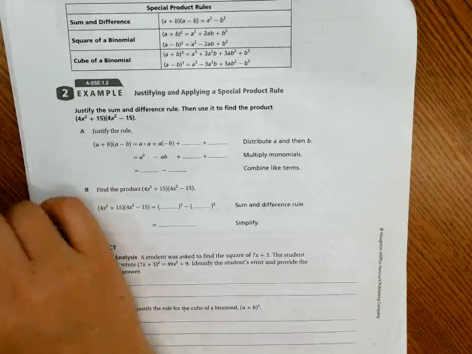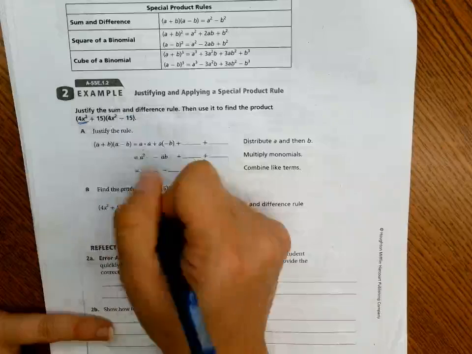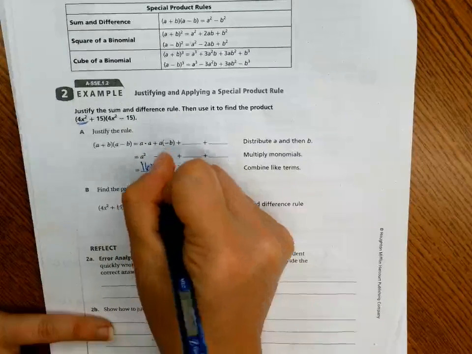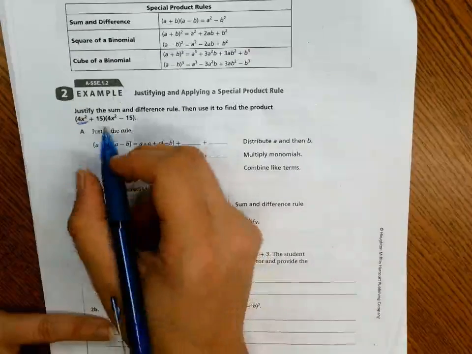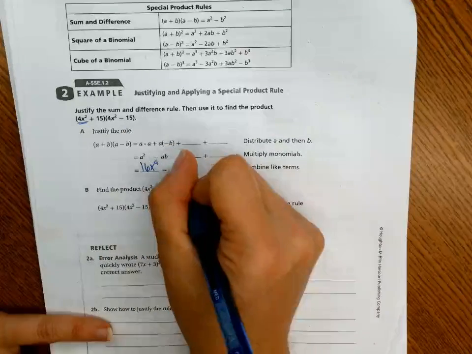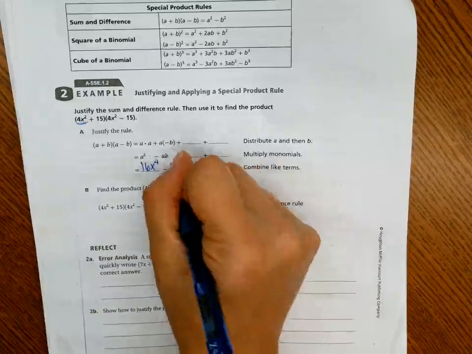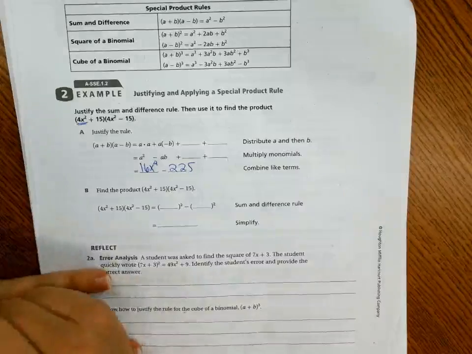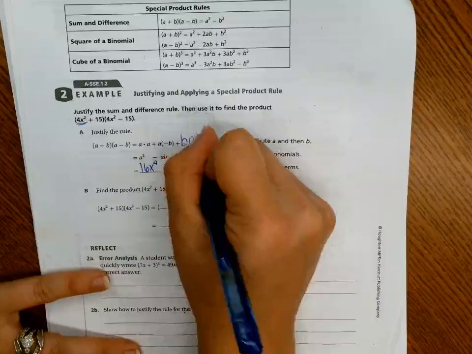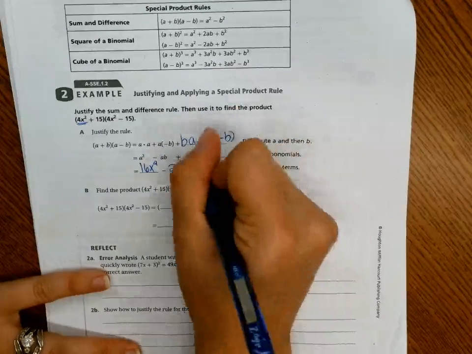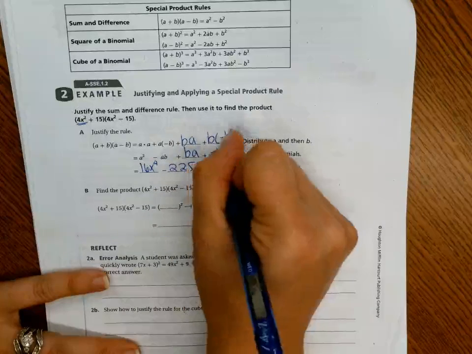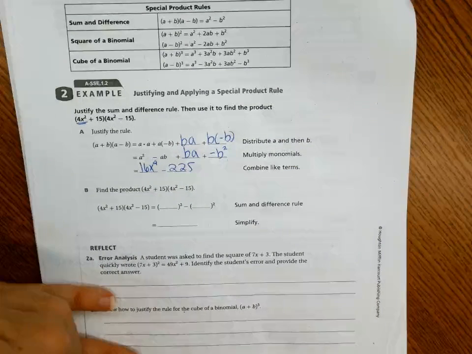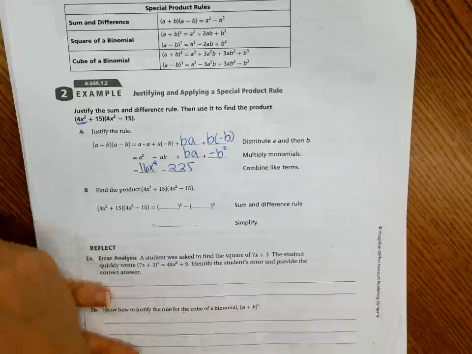So what we're going to end up doing is we're going to take this term squared, 16x to the fourth, and then minus 15 squared, which is 225. Okay, so I'm just going to fill these in. And that is their justification for the rule. They're just showing that it works.